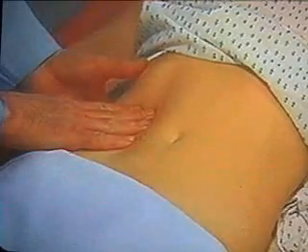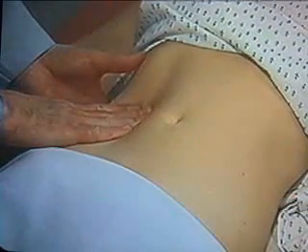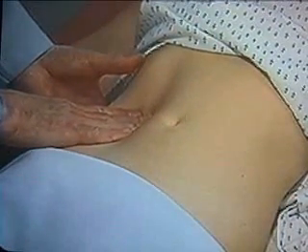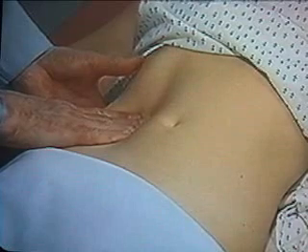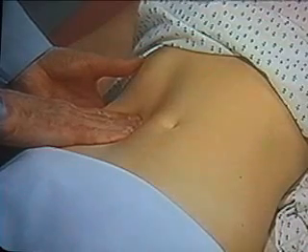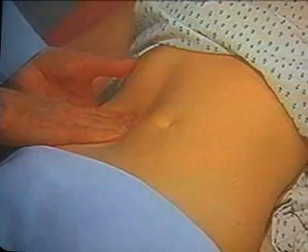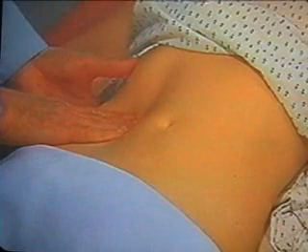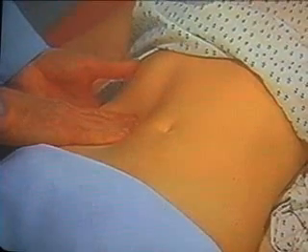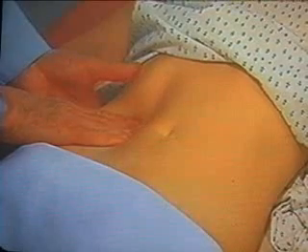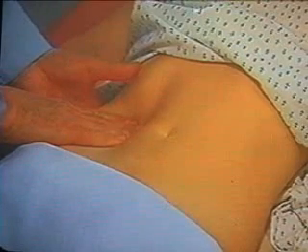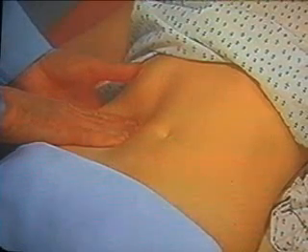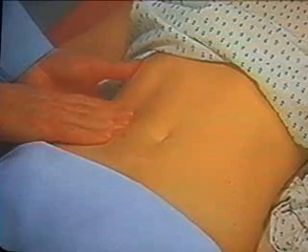Now ask the patient to take a deep breath. At the peak of inspiration, press your right hand firmly and deeply into the abdomen and try to capture the kidney between your hands. Ask the patient to breathe out and then stop breathing. Slowly release the pressure of your hands as you try to feel the kidney slide back into its expiratory position.